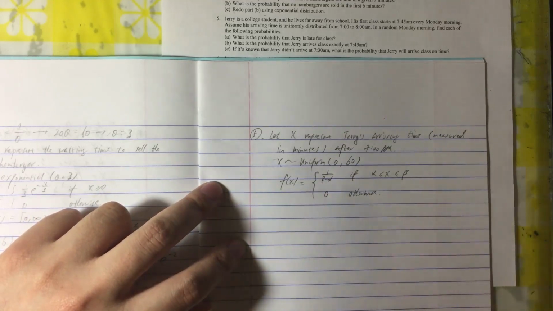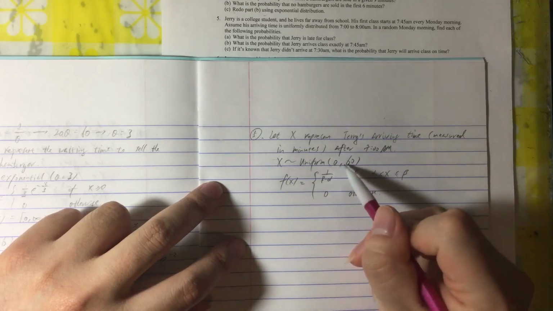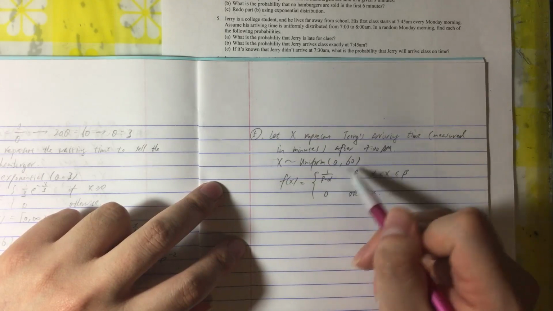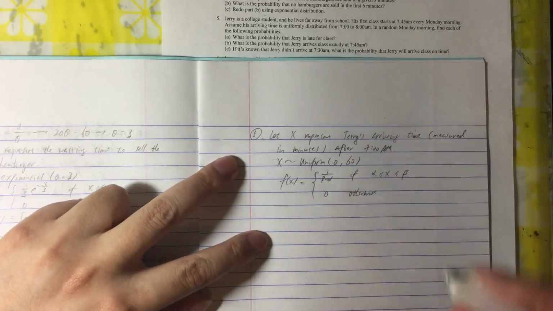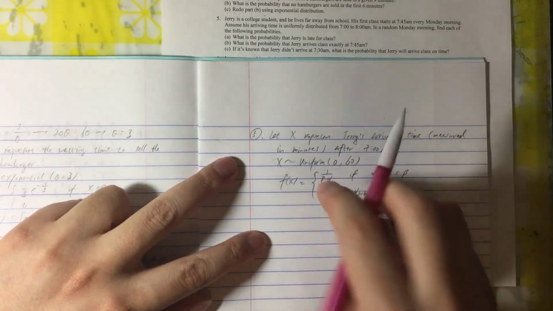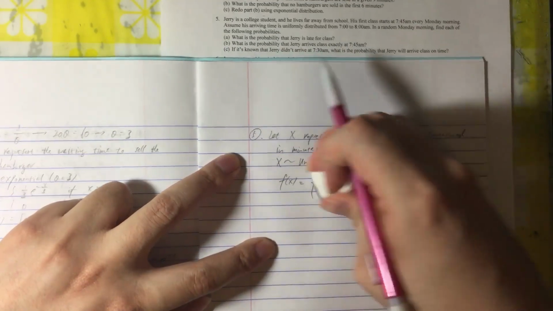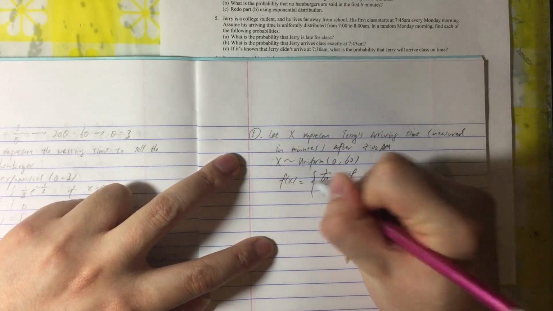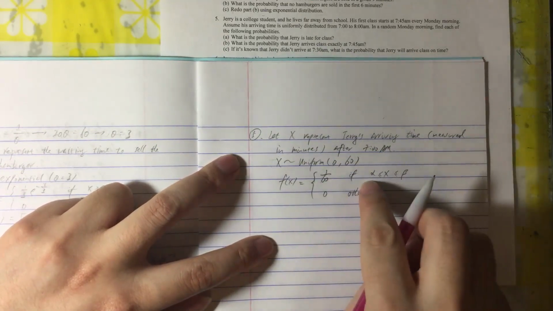That's the formula for the continuous uniform distribution. Here, alpha is 0, beta is 60. So I plug in 0 for alpha and 60 for beta. Beta minus alpha, 60 minus 0, is 60.